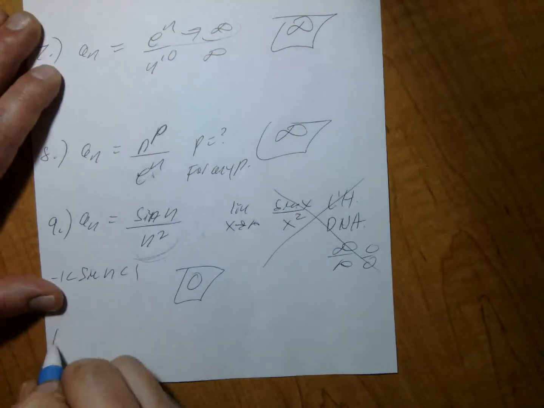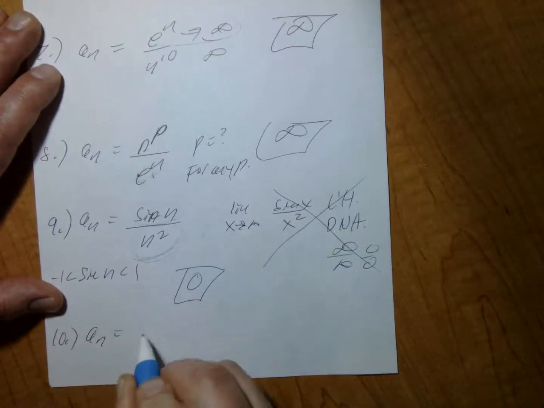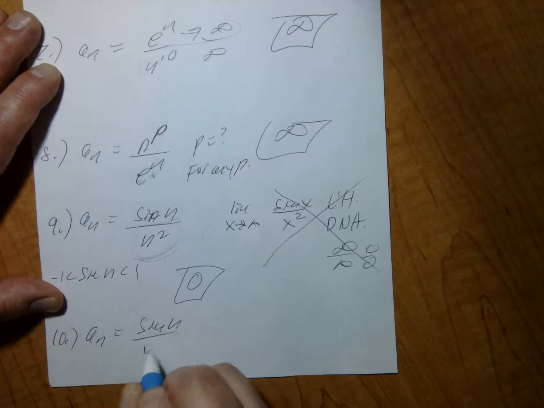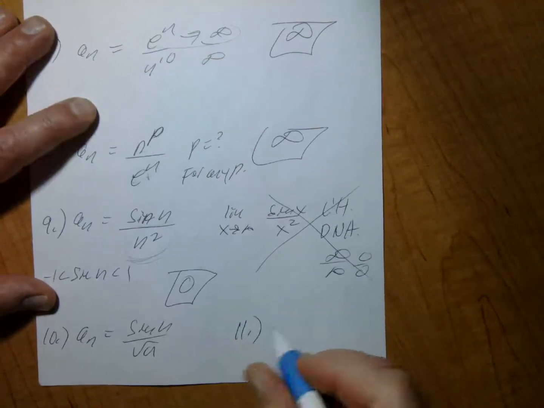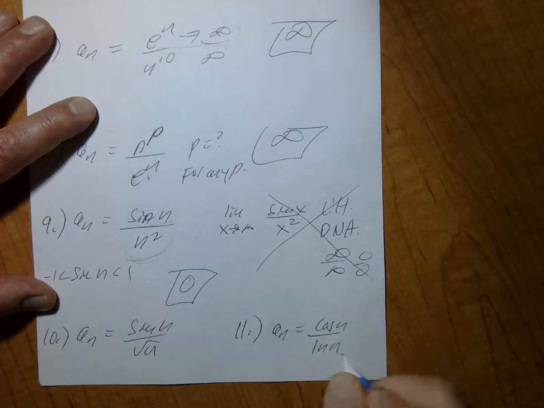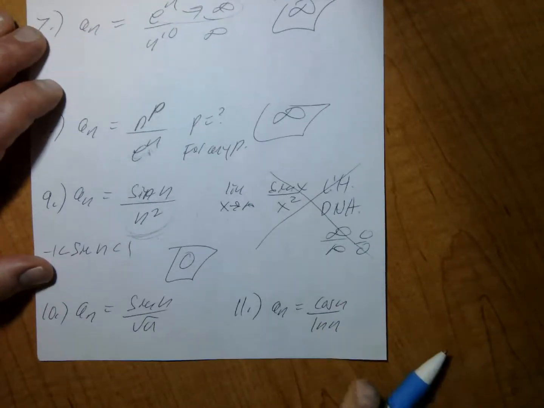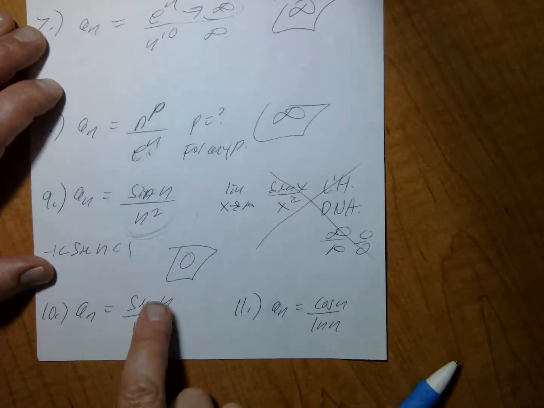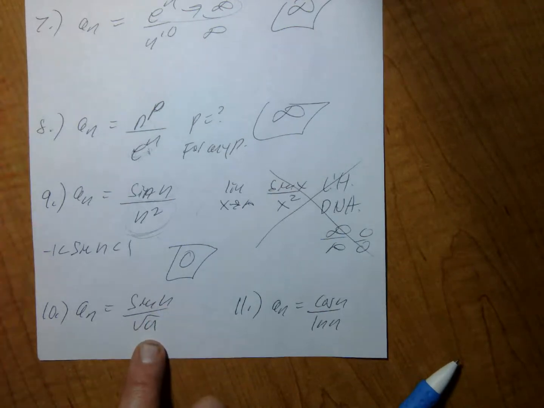Okay, even if you had something like, let me do a couple of these. What if I gave you sine n over the square root of n, or cosine n over the natural log of n, right? Again, the top is stuck between -1 and 1. The bottom, yes, the square root slows it down.